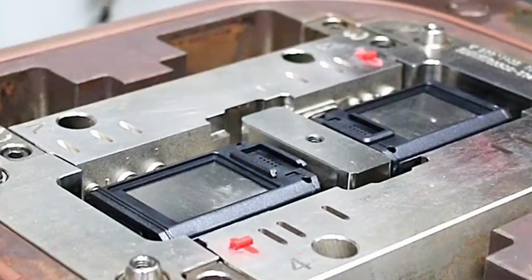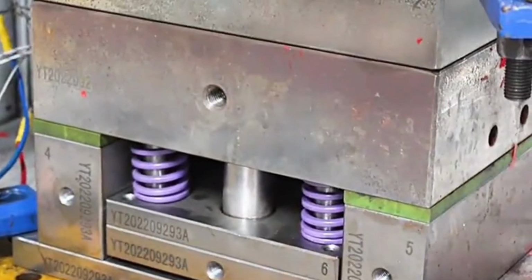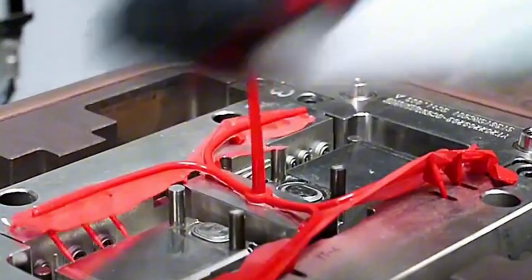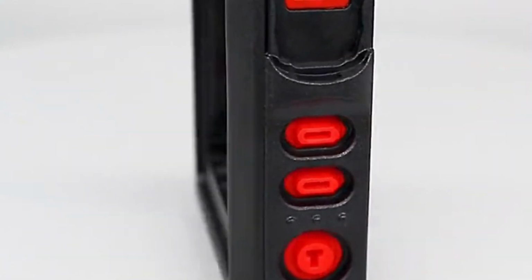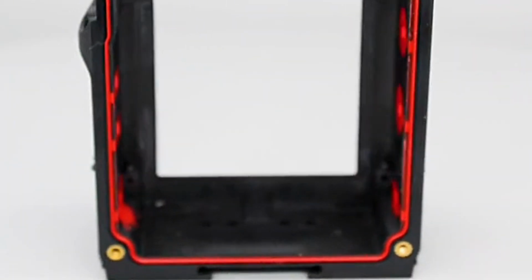Mold design points. The location and type of gate has a great impact on the quality of overmolding. For overmolding, side gates or submerged gates are usually used. The location of the gate should be set at a place where the overmolded material can be evenly covered on the substrate. For example, for overmolding of some cylindrical products, the gate can be set on the side of the cylinder so that the overmolded material can flow evenly around the substrate.